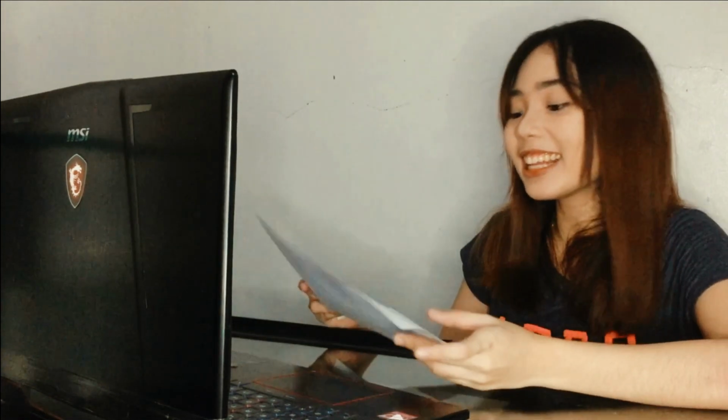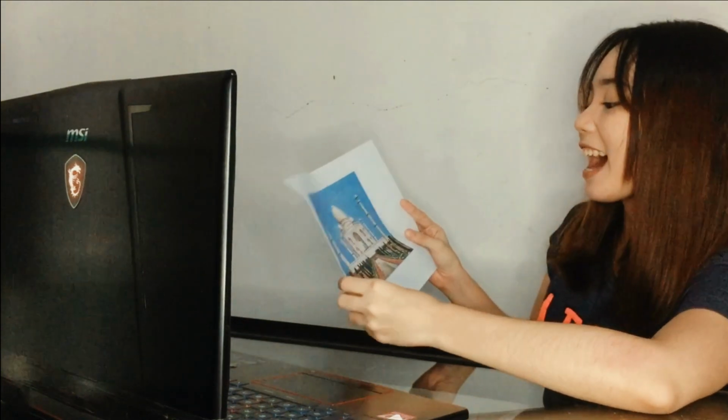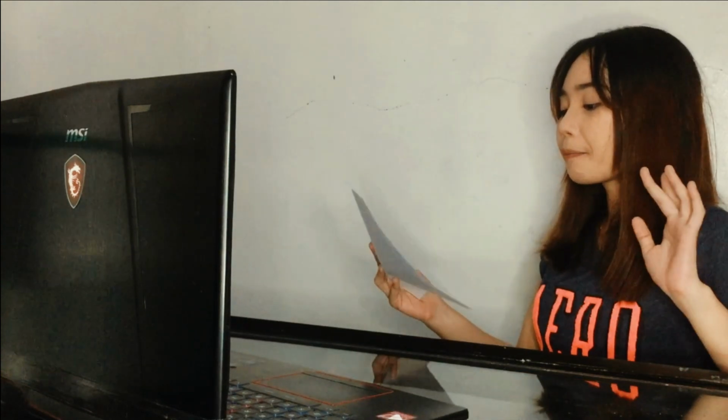So, ang gagawin nyo din is magpiprint din kayo. Ayan, Taj Mahal din yung pinrint ko para masaya. Actually, Taj Mahal is very famous because it's a perfect example of Mughal architecture, which is a combination of Persian, Indian, and Islamic. So, what you're going to do here is you need to get a pencil that is soft. Yeah. Like 6B, 7B, 8B.